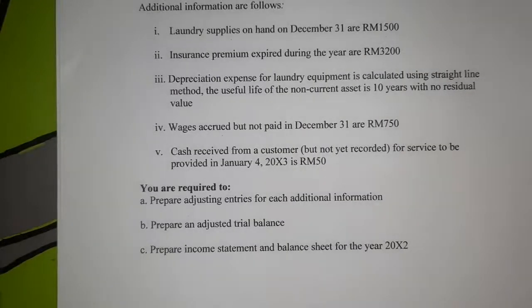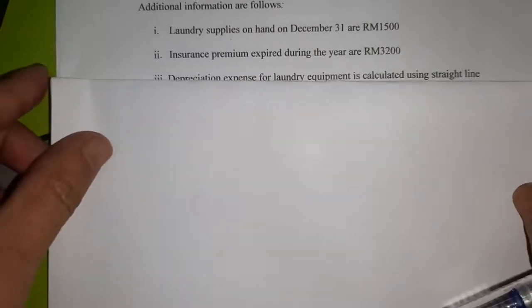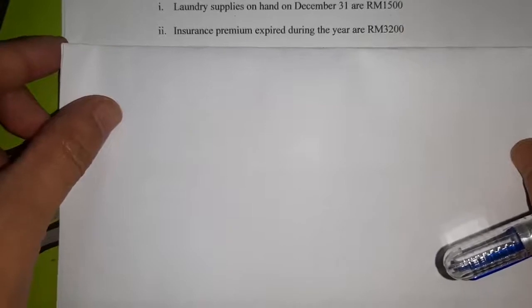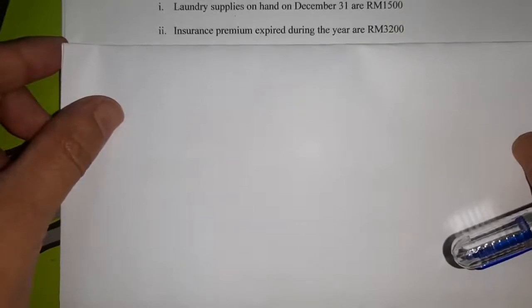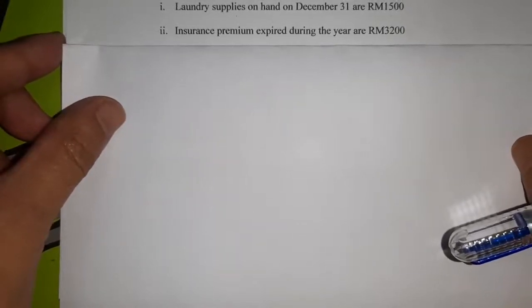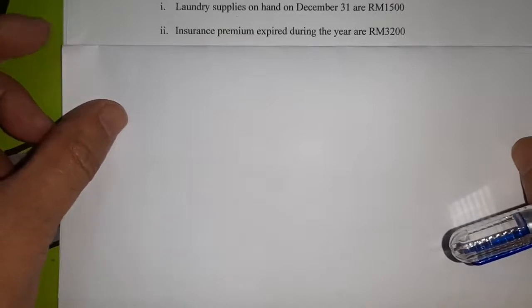Okay, let's see the next information. The second information that we can see here is the insurance premium expired during the year are 3,200.